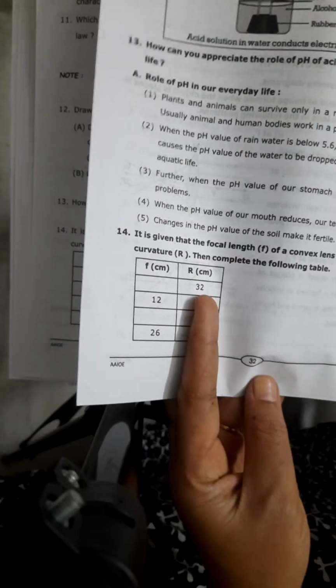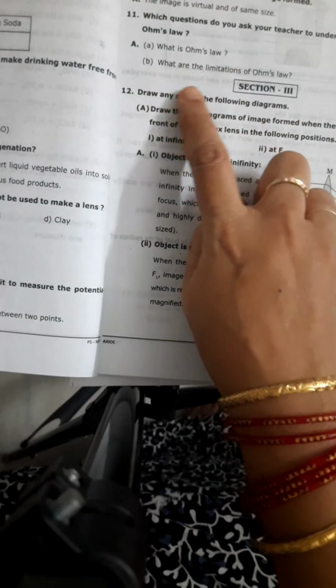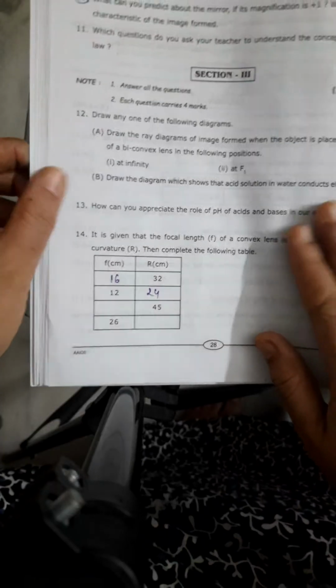So let's see what answer they have given. It's question number 11. See how answers are there. What is Ohm's law? What are the limitations of Ohm's law? Two answers. What could be the two questions related to Ohm's law? The first one is what is Ohm's law? Second one is what are the limitations of Ohm's law? Or you can make like, why is the graph of Ohm's law a straight line passing through the origin? How can we calculate resistance from Ohm's law? So all those are the questions you can put.